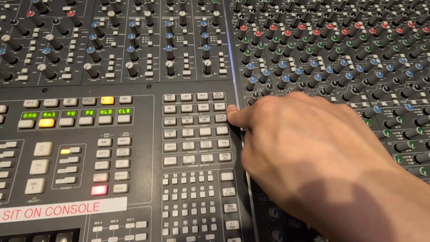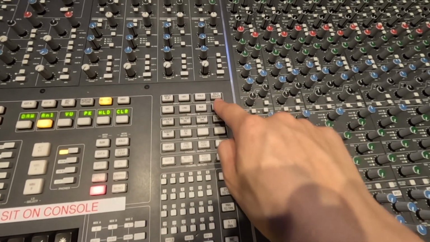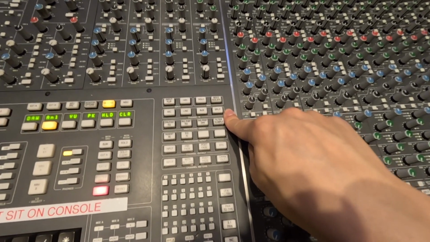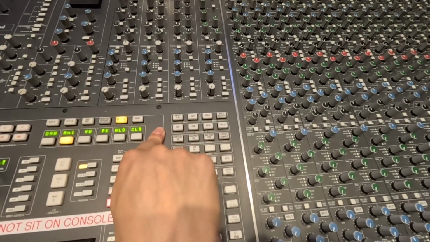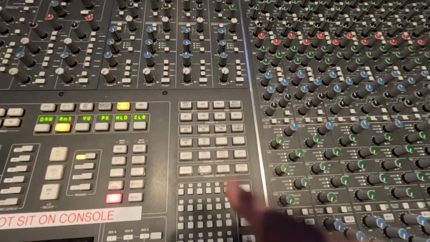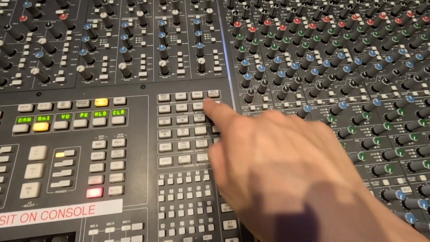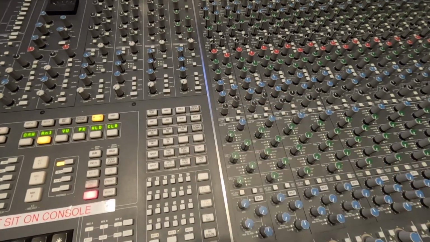If it's not lit up, then it's either in monitor or channel path, and if it is lit up, then it's in inline mode. Then we have the input. There's an input flip button, which you don't have to worry about for now. There's a phantom power button. Then there's a solo button. Then we have a solo isolate button, which is a solo safe sort of thing.